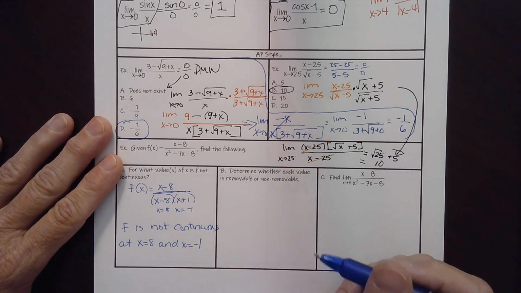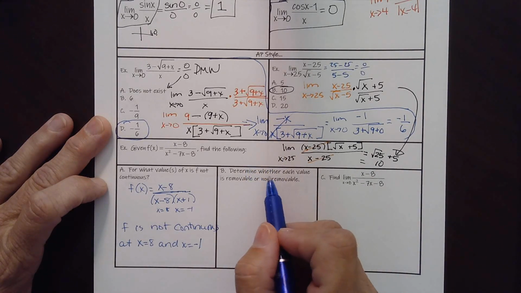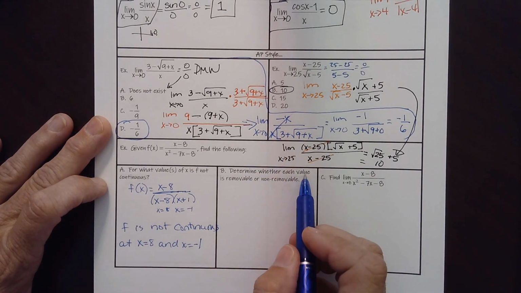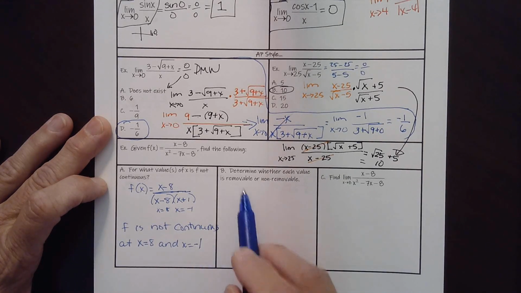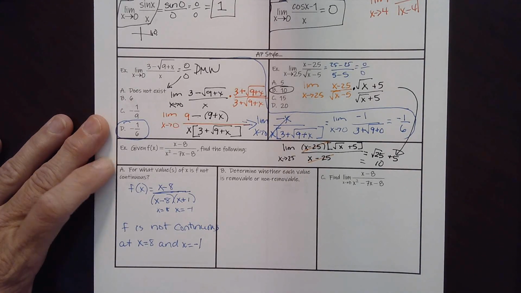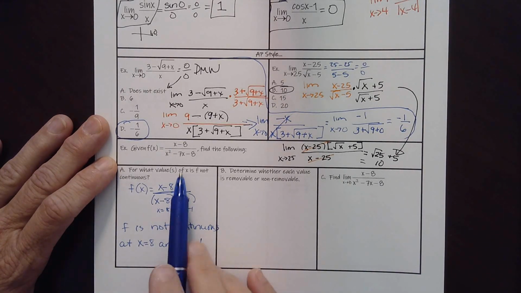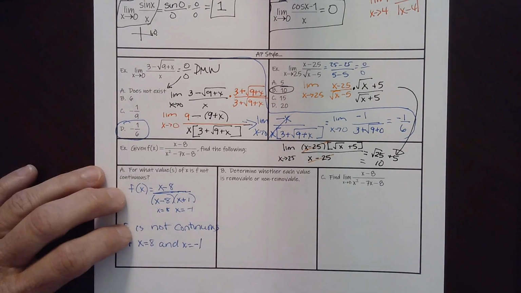Okay, and what we're talking about here, and I should have done a better job of writing this, but at each point of discontinuity, 8, -1, determine whether the values are removable or non-removable. Are the points of discontinuity removable or non-removable? Okay, well, how do you determine that? Well, this is a rational function.